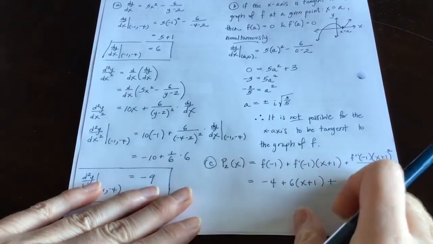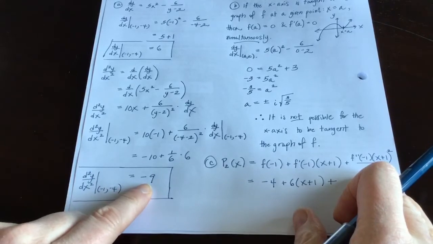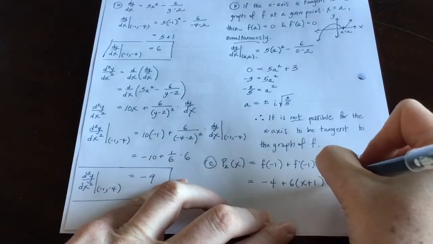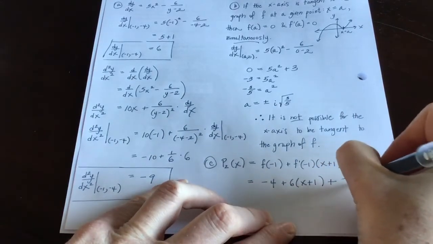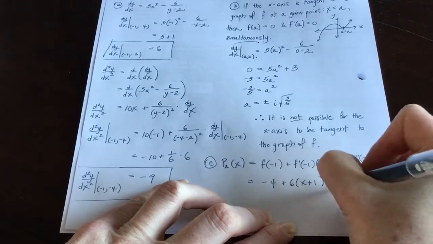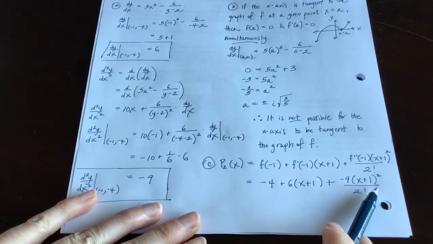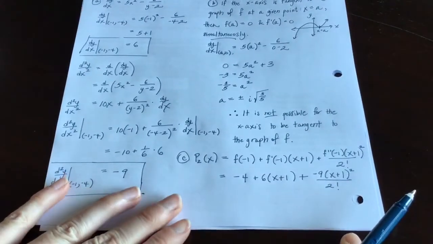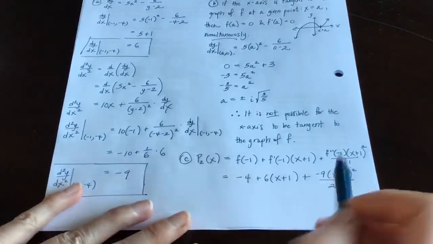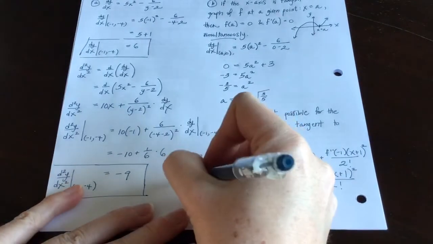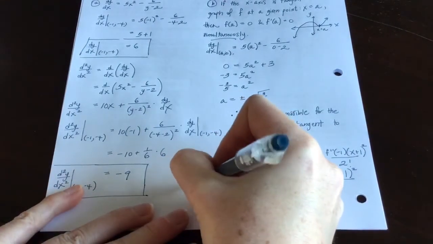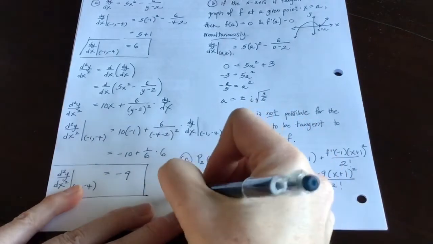F double prime of -1, we found that also in part A. That's -9. And you are welcome to simplify that, but the AP exam doesn't make you simplify things. So if that looks good enough for you, then great. And that's what they wanted for part C.